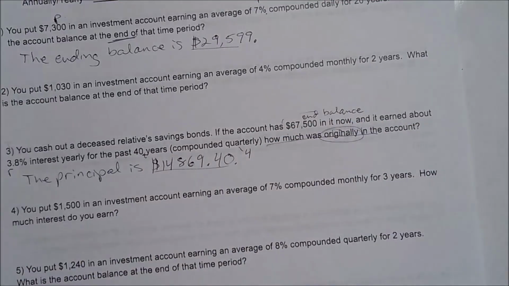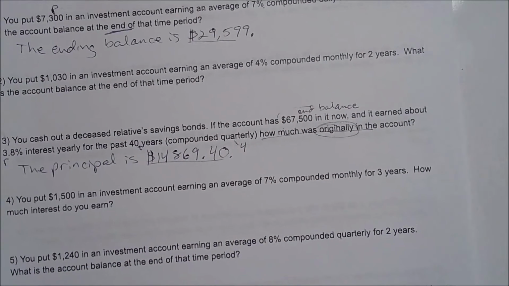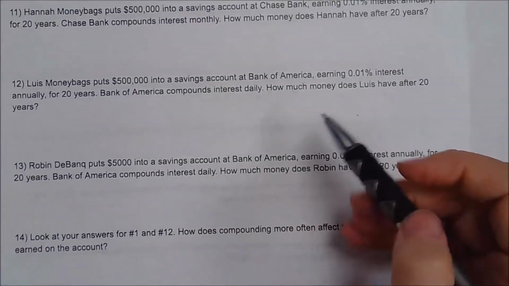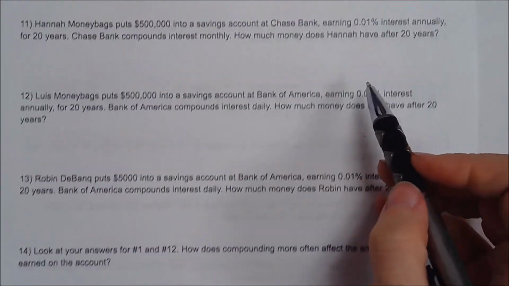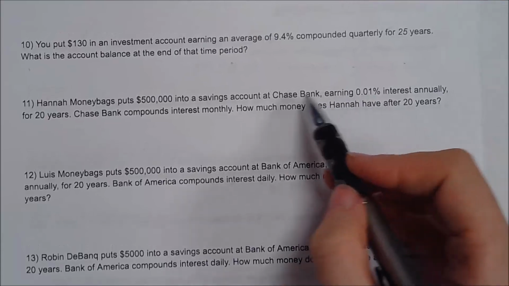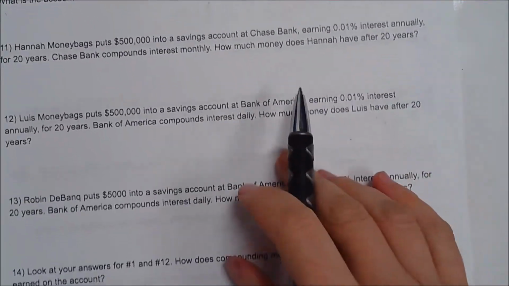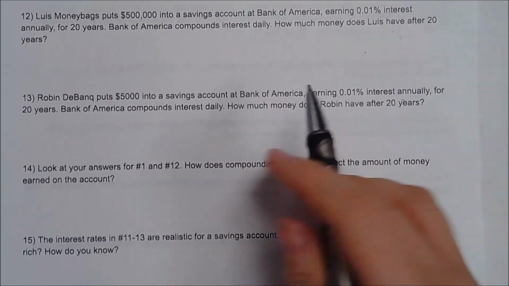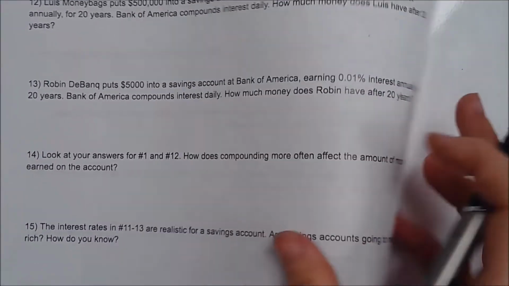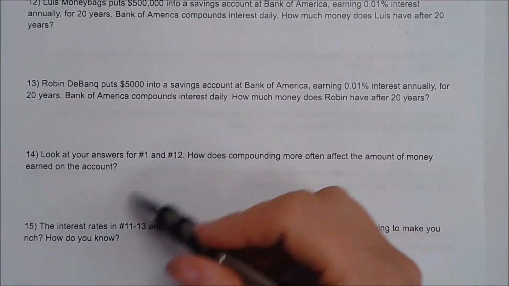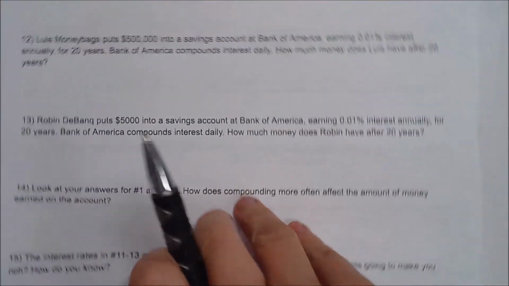And that's it. That's pretty much what you're going to be doing here. On the back, you're going to see on some problems some more realistic interest rates for savings accounts. No shade intended to Chase or Bank of America. Don't sue me. And then you've got some conceptual questions to think about there at the end.